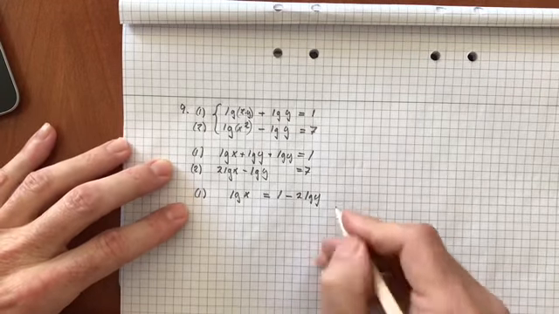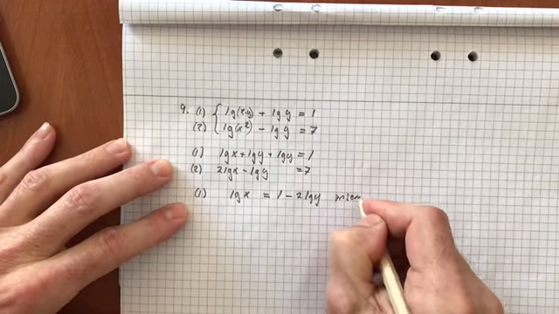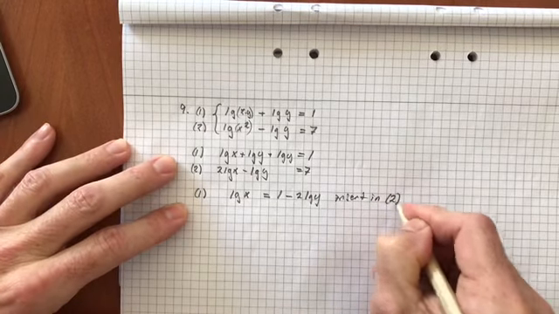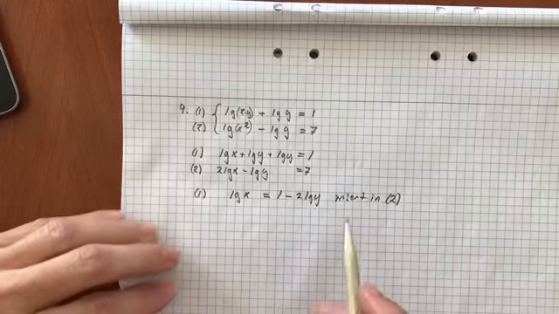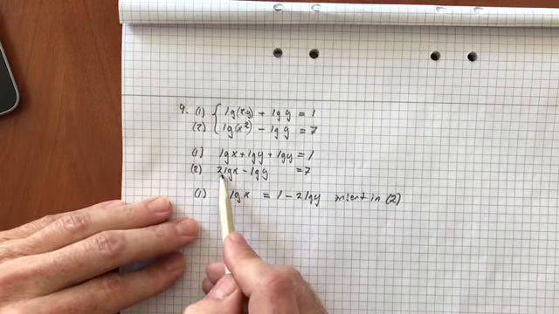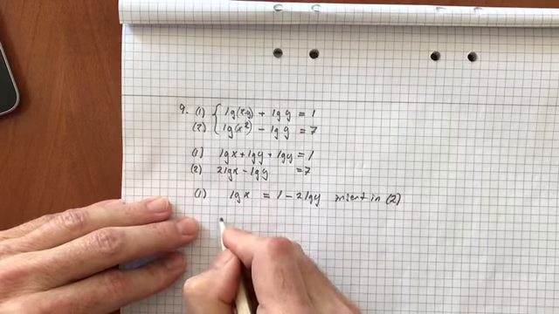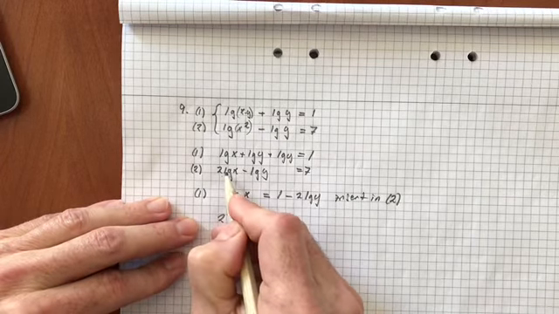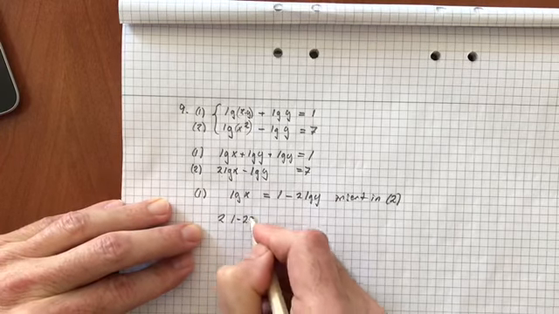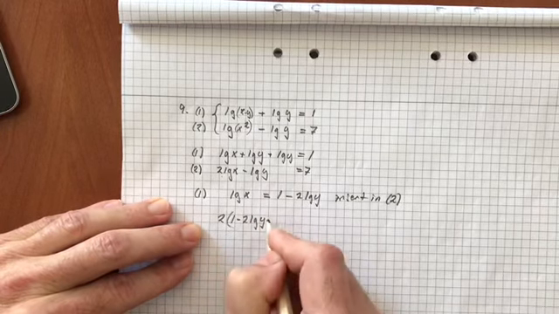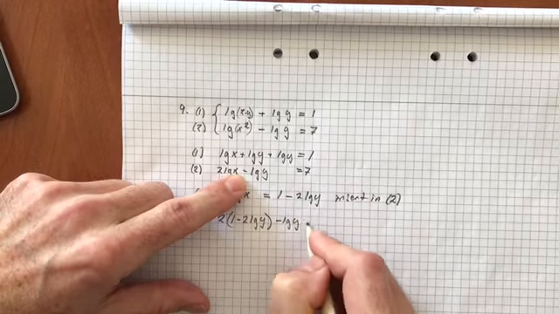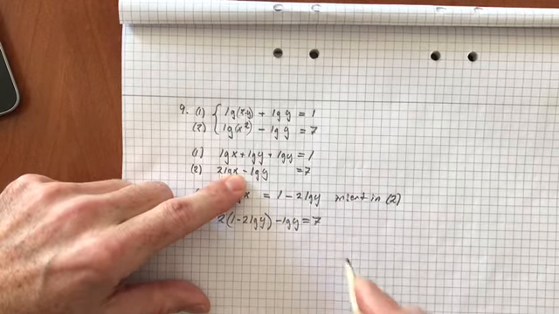Okay, now insert in equation 2, the substitution method. So I insert it here. So I have 2 and then I have log x, but that's the same as 1 minus 2 log for y. And then I have minus log for y, and that is equal to 7.